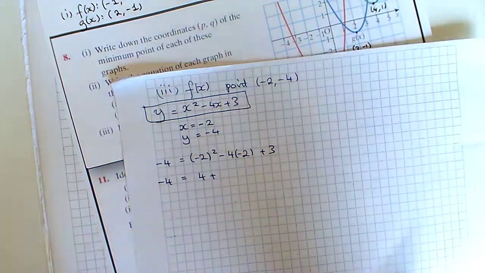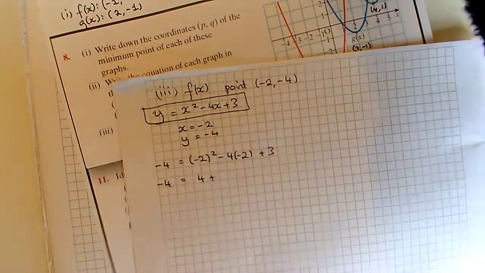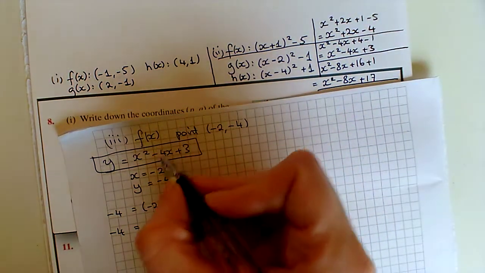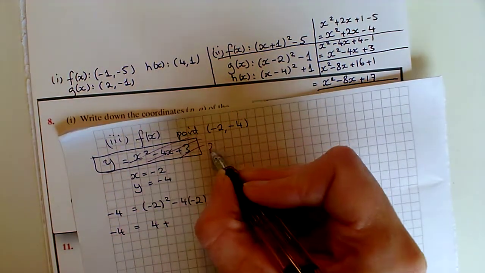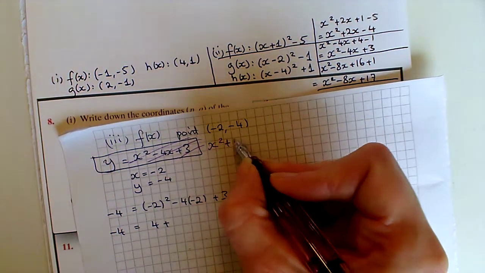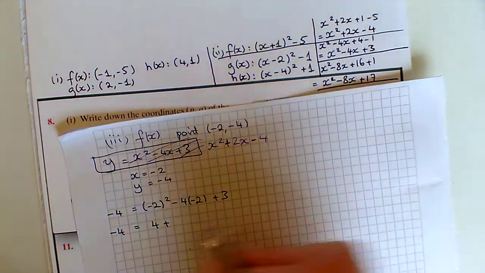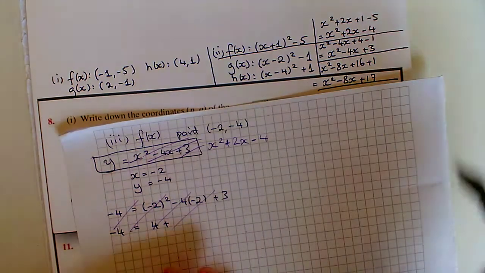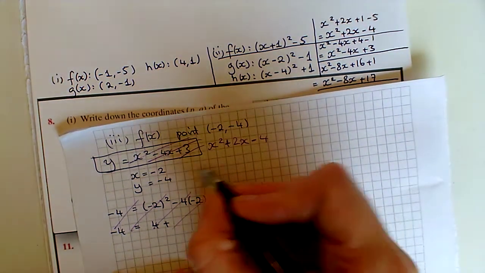I used the wrong formula. Sorry guys. x squared plus 2x minus 4 is my formula for f of x. I was using the formula for g of x.